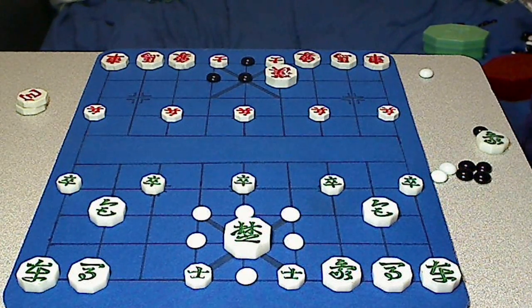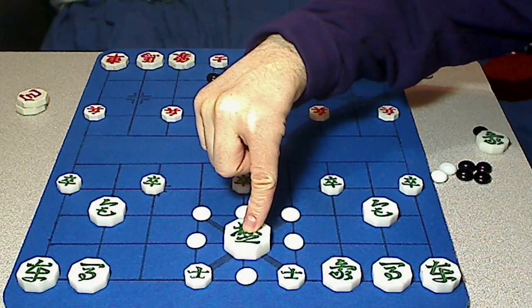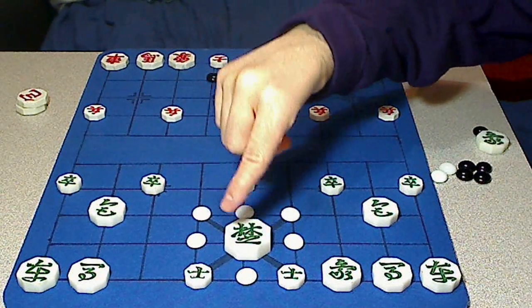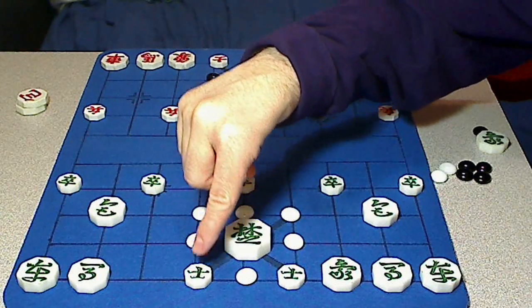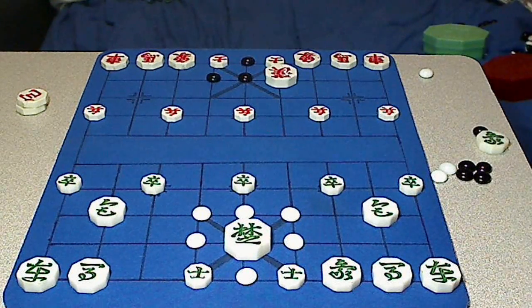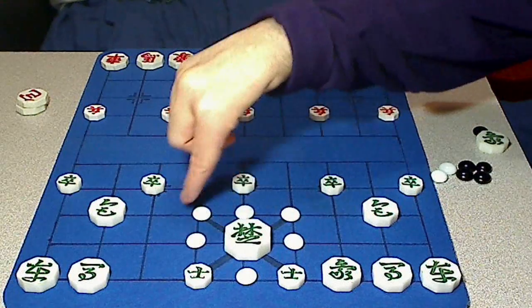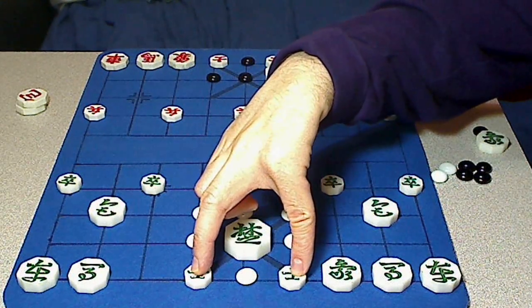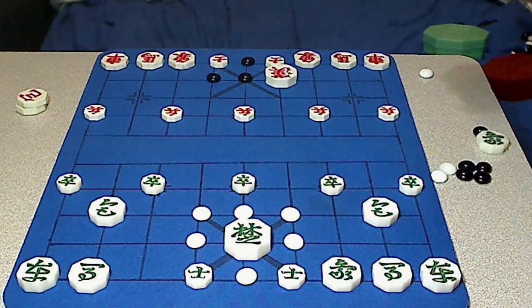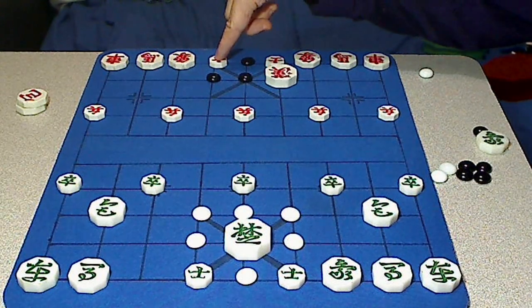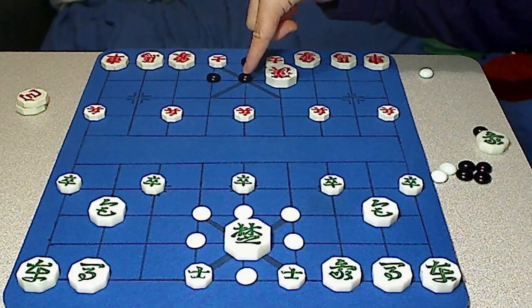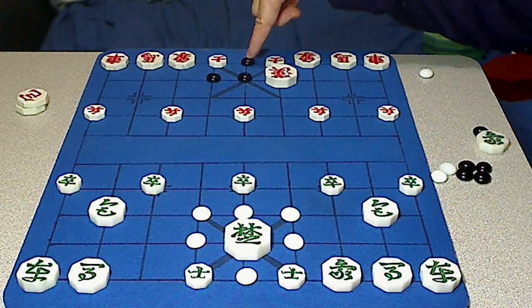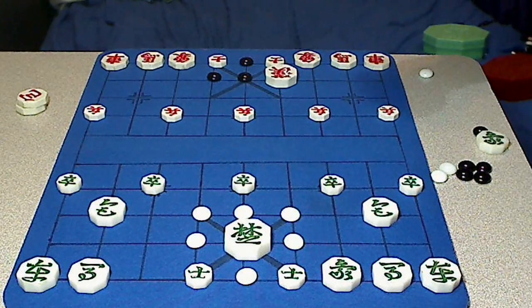The general and the counselors can each move one space along any of the lines in the palace. So from the center here, either the general or the counselor would be able to move to any other space in the palace. So this general can move to any of the spaces marked by a white ghost stone. He could also move here if these spaces were not occupied. And the counselor here in the corner is able to move to the center or move here or here.